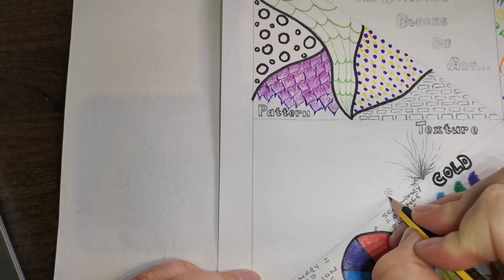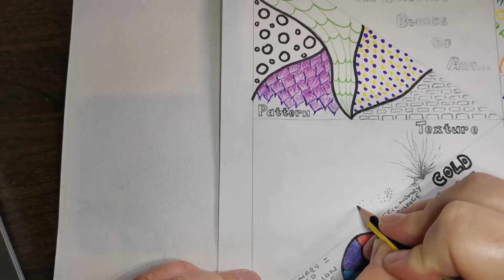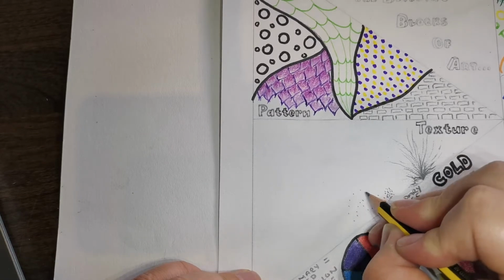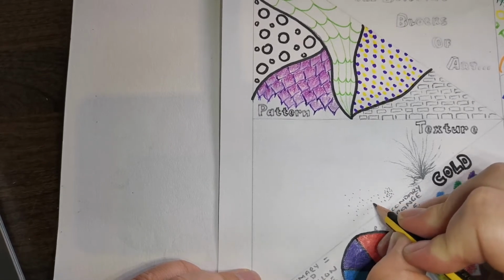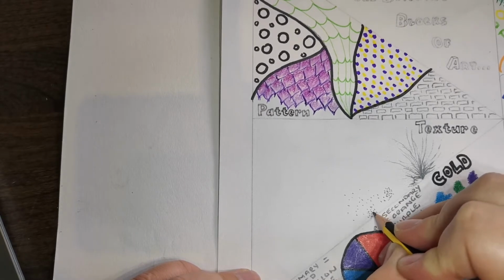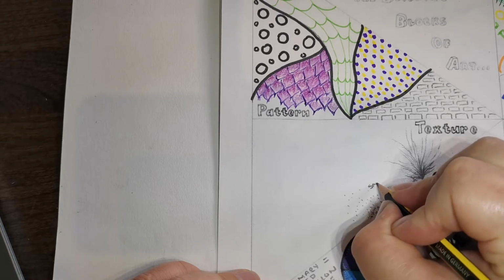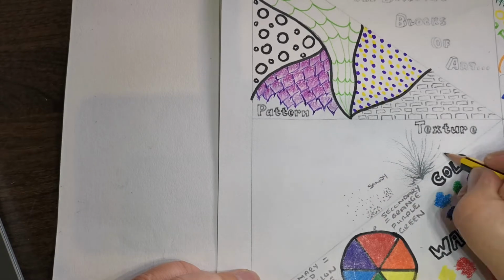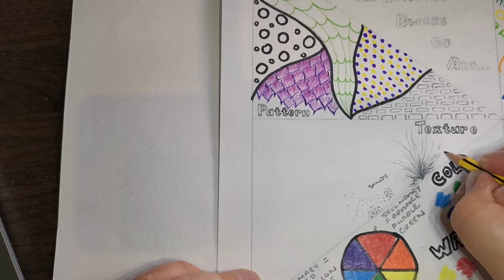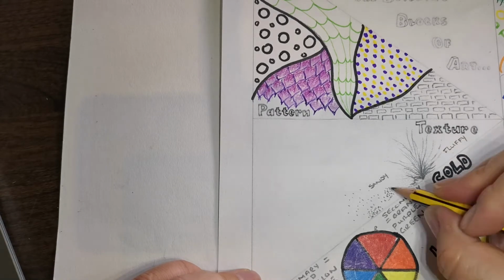If it's sandy and gritty, I might use little dots to give the impression of something that's sandy and gritty. And I'm just going to label these textures. Sandy and fluffy.